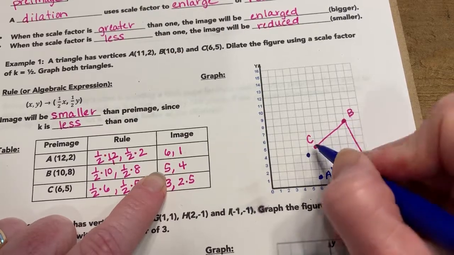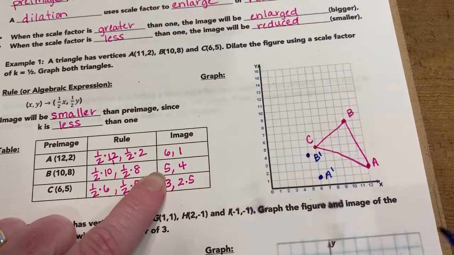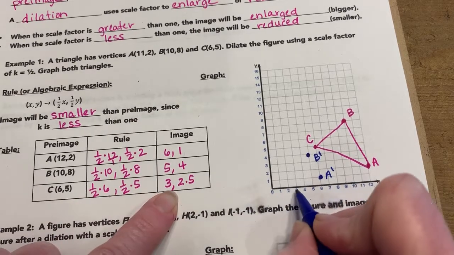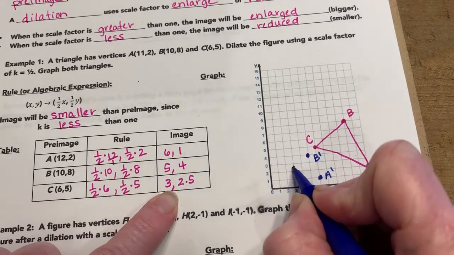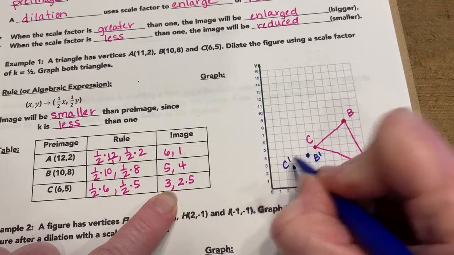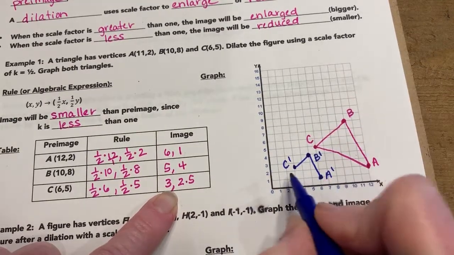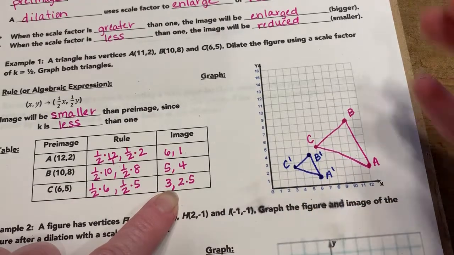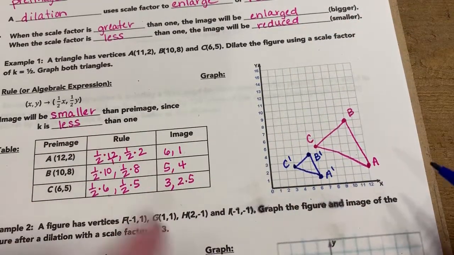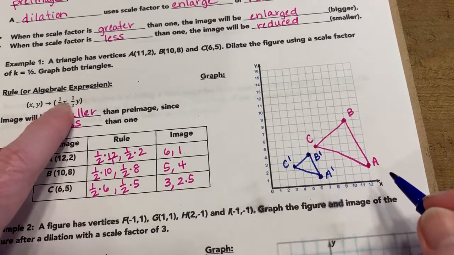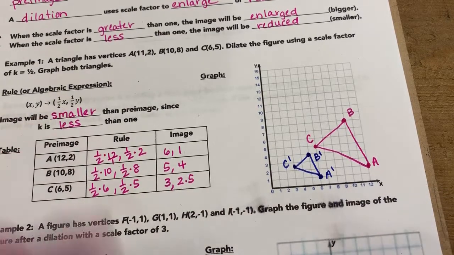Okay, and so that was B, so now I'm going to call it B prime because it's in the new image. And then C would be (3, 2.5). So 3, and then between 2 and 3 would be C prime, right? And so then if I draw my new triangle, I can see that it did reduce. It did shrink, which is one way to check it, right? If its scale factor is less than 1, then that's what should be happening.